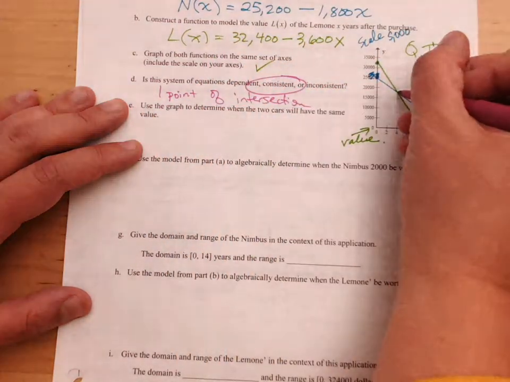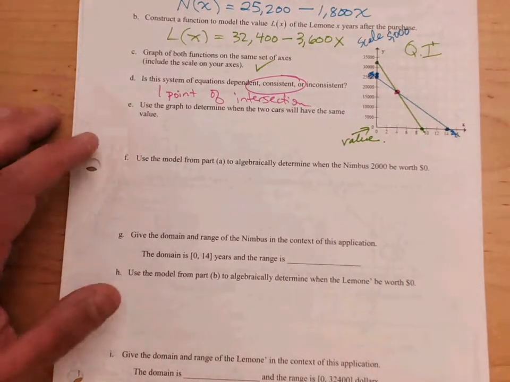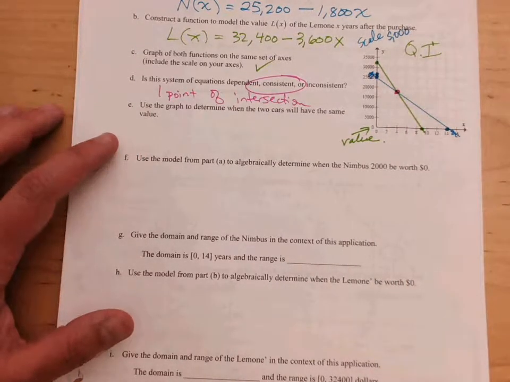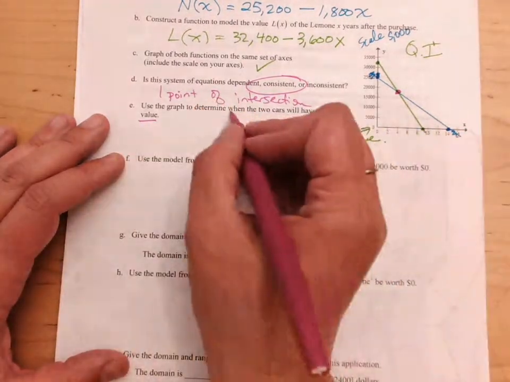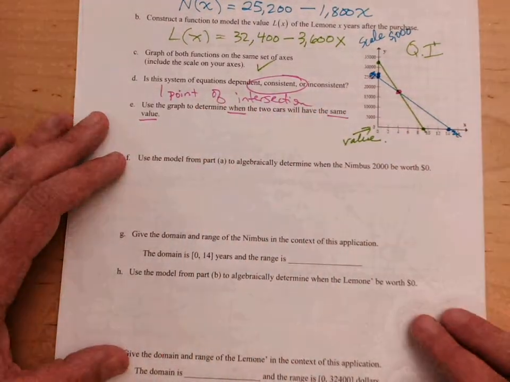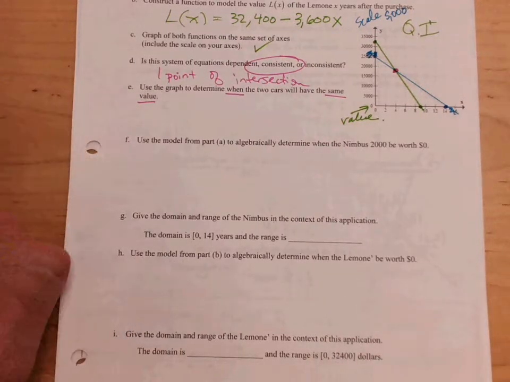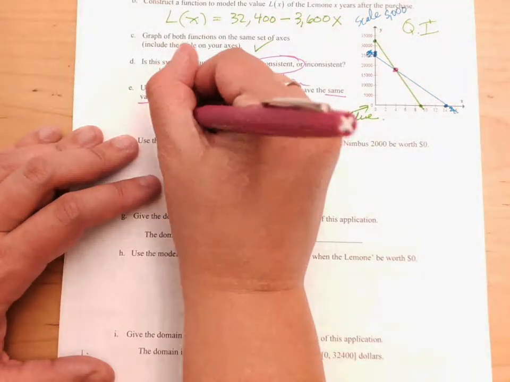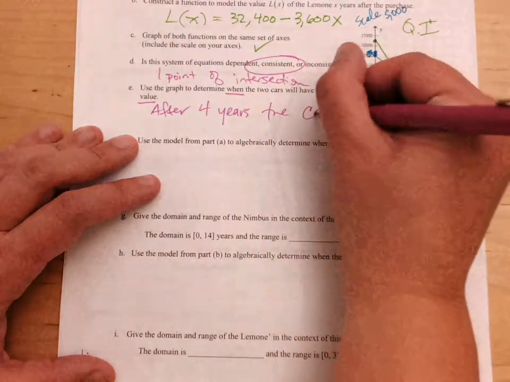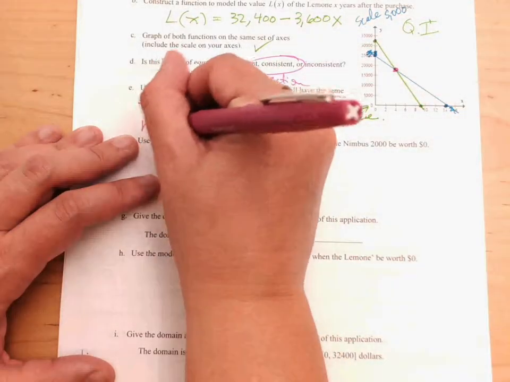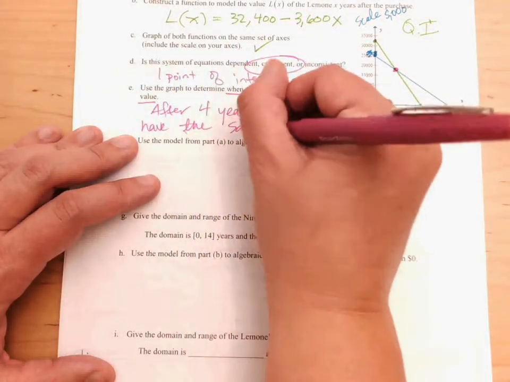Okay, and here's that point of intersection, it looks like. Use the graph to determine when the two cars will have the same value. After how many years will the cars have the same value? Yeah, after 4 years, the cars have the same value.